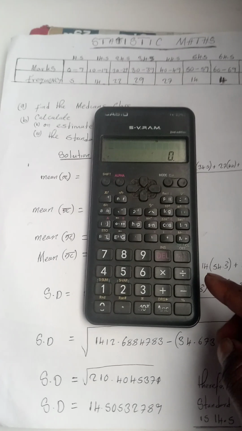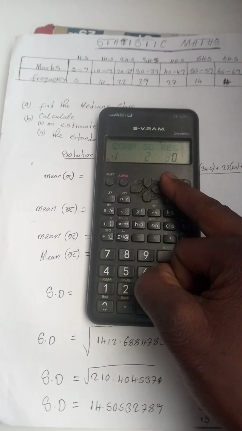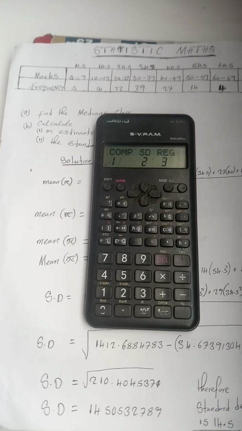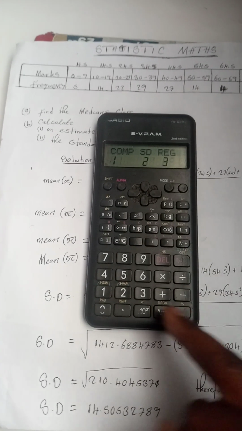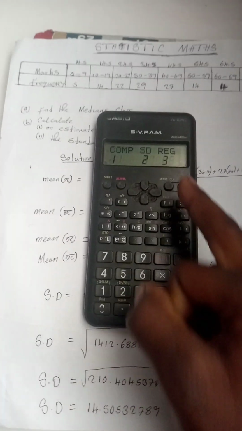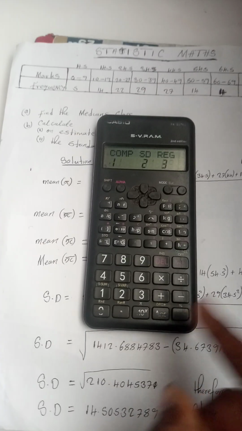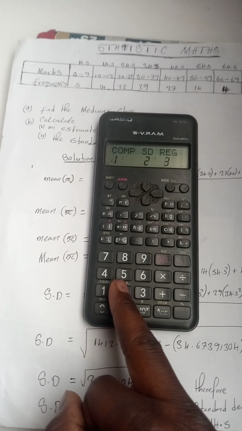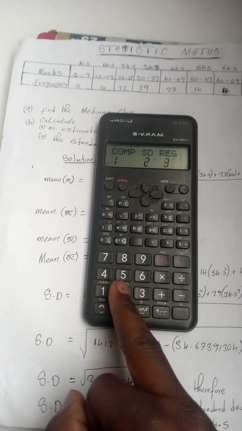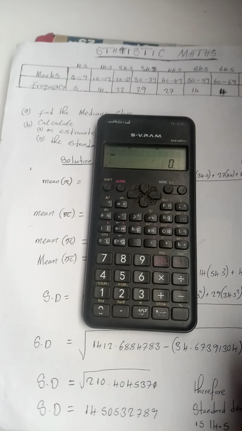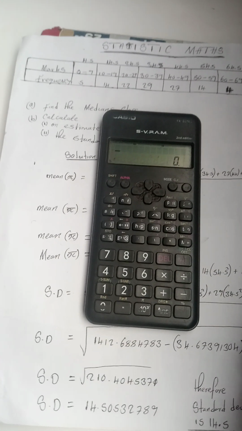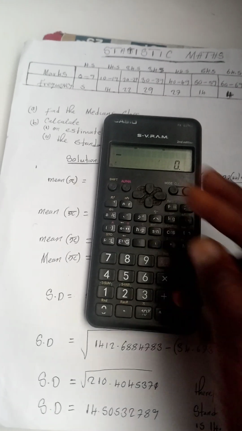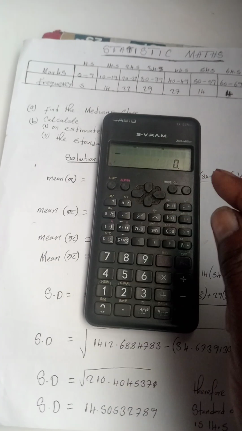After doing so, we go again to mode. Since we are dealing with standard deviation, we type 2, which is SD. SD means standard deviation. So let me just press 2. Now we are going to enter the midpoint of the marks. You don't enter the marks but the midpoint.